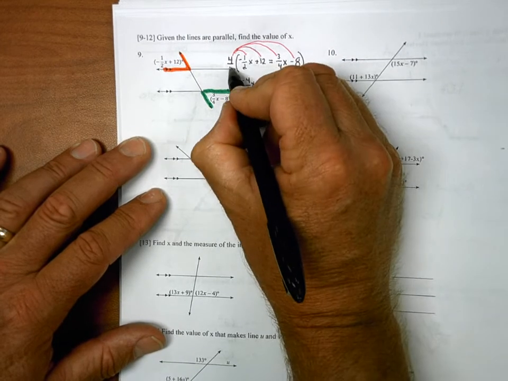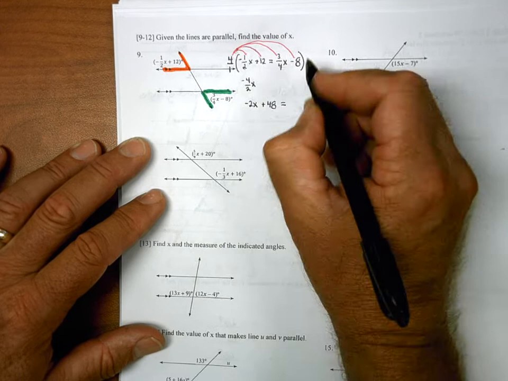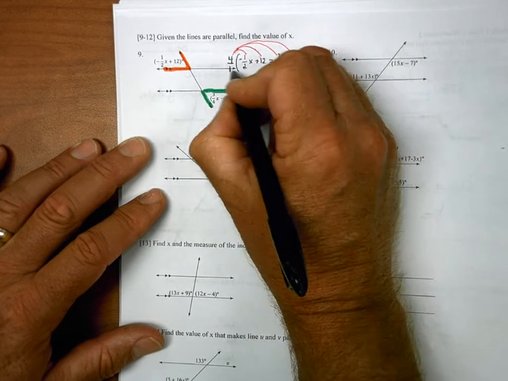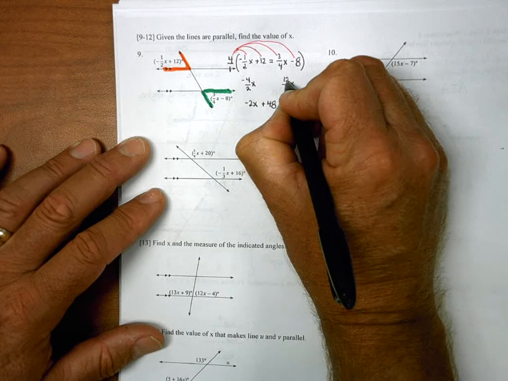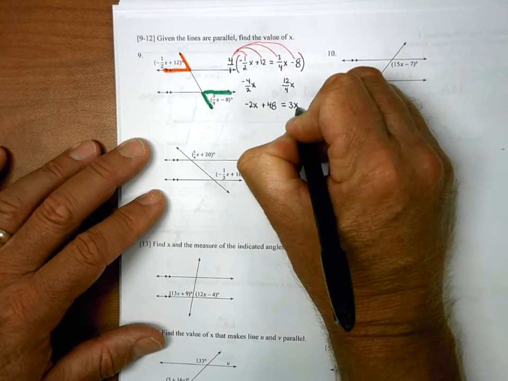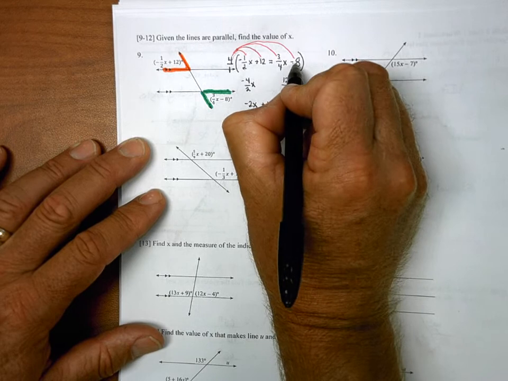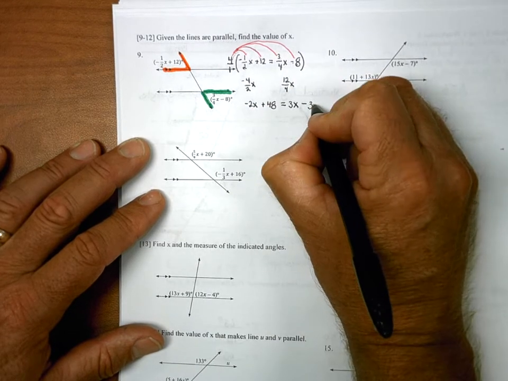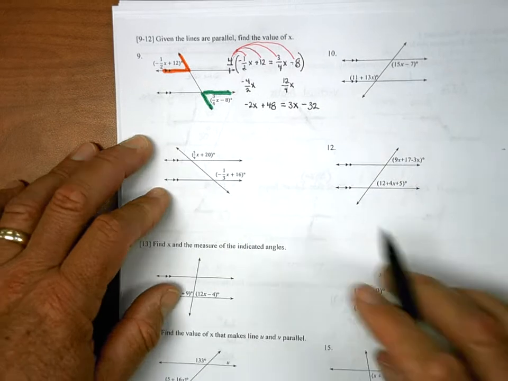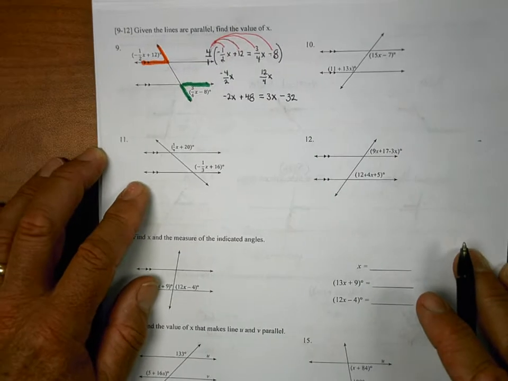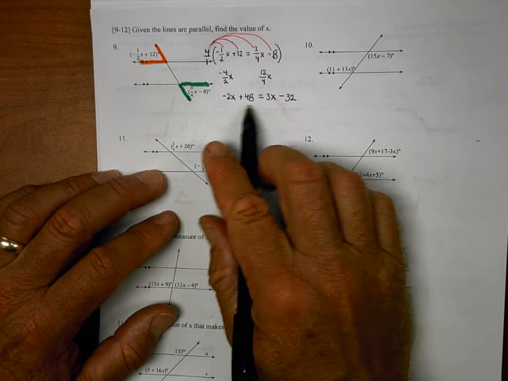Equals, then 4 over 1 times 3 over 4. So 4 times 3 is 12, and 1 times 4 is 4. So I get 12 over 4x, and when I divide that out, that gives me 3x. Then I have a minus sign, and 4 times 8 is 32. So when I multiply everything by 4, you notice I get a new equation, and this new equation is much more friendly to work with because it no longer has fractions.